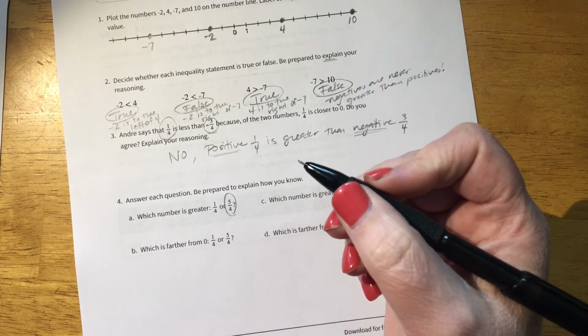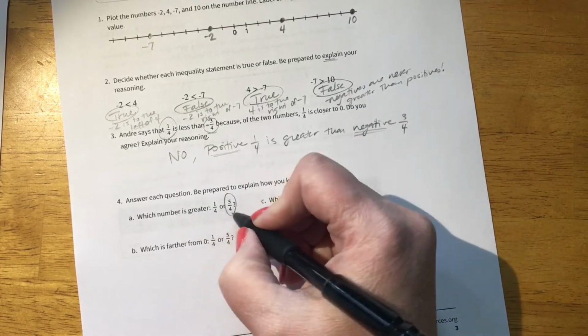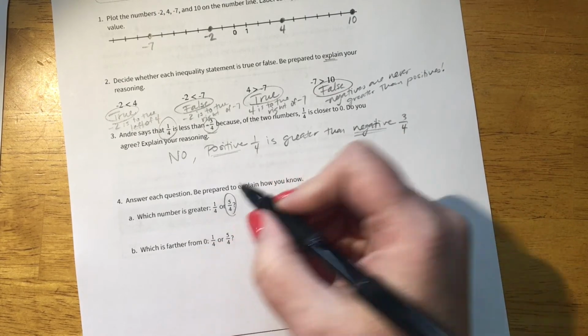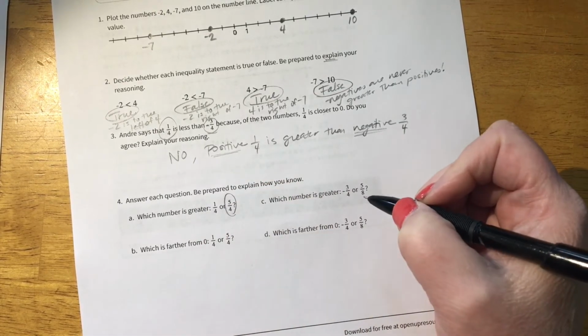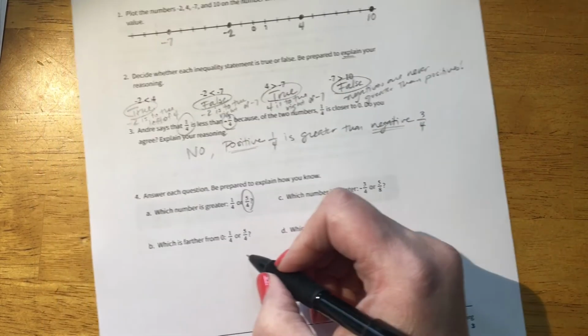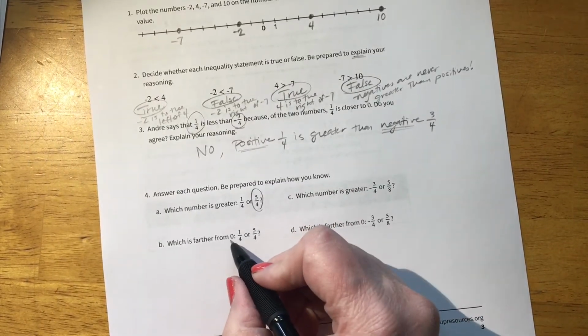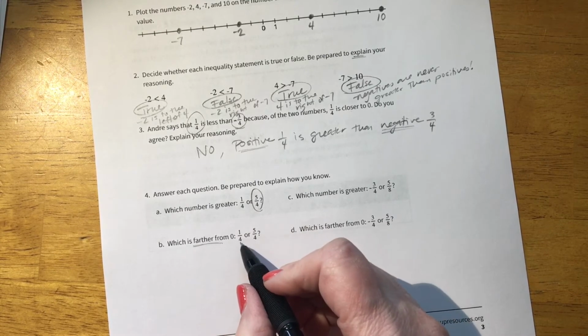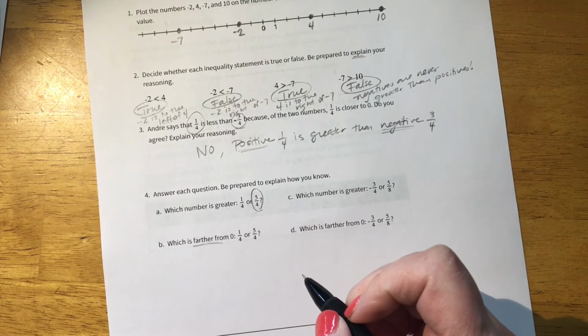There's lots of reasons why. We know that 5 is greater than 1 with the same denominator. We know that it's going to be to the right on the number line. There's lots of reasons. I'll let you pick what you write for that one. Part B is down here. Which is farther from 0? Ooh, they switched the words up on us. Which is farther from 0, 1/4 or 5/4?